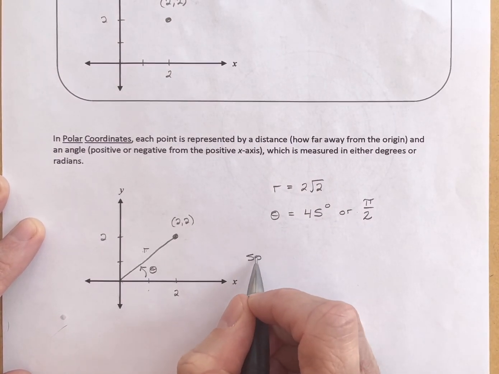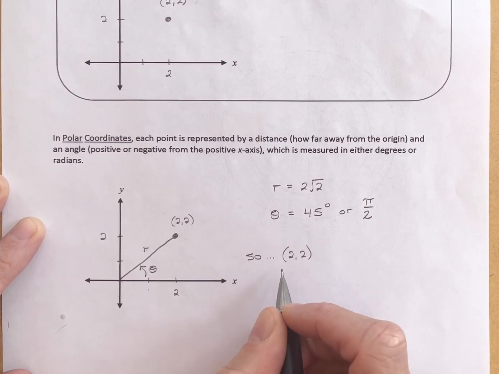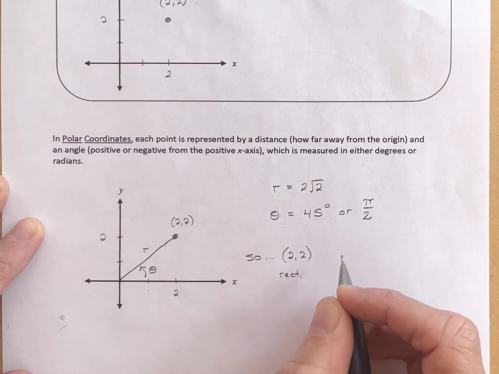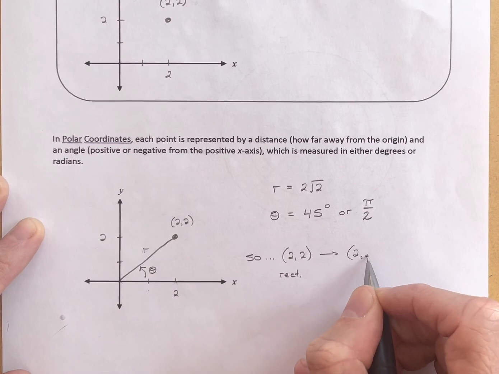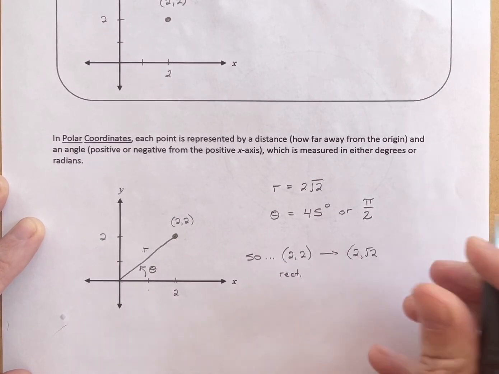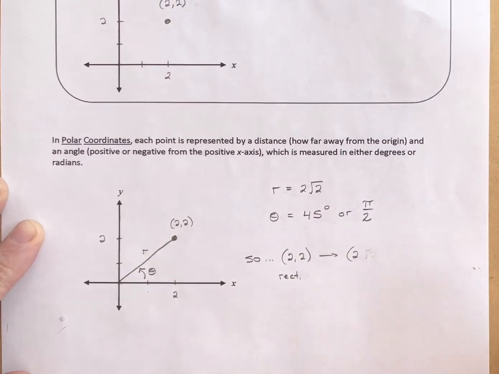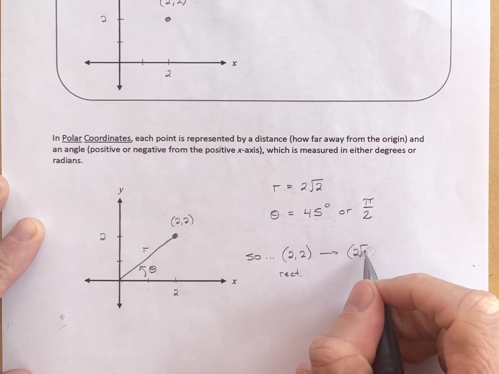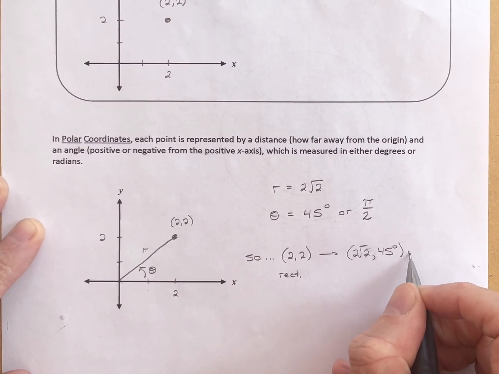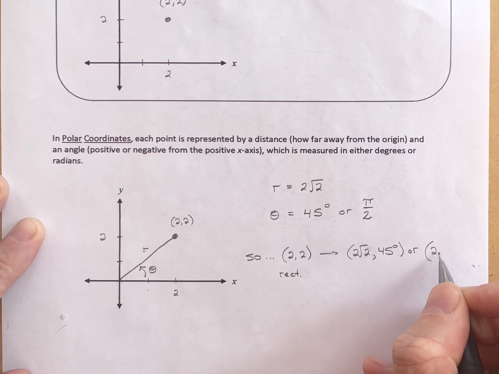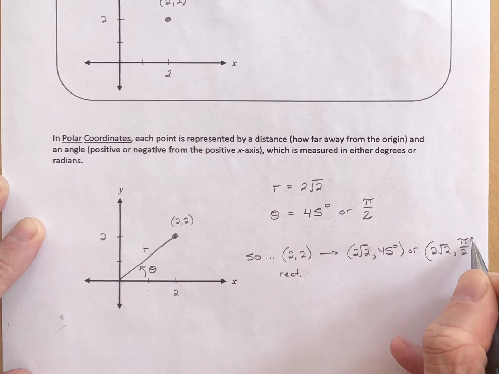So our point (2, 2) in rectangular coordinates is equivalent to (2 root 2, 45 degrees), or (2 root 2, pi over 4).